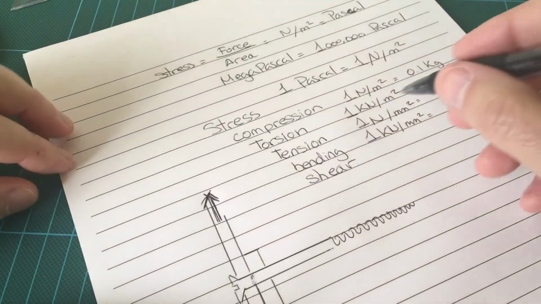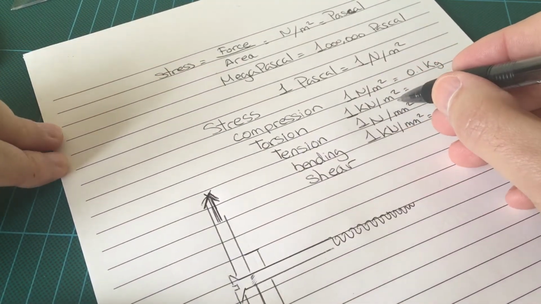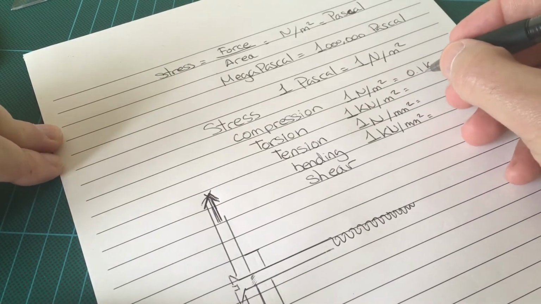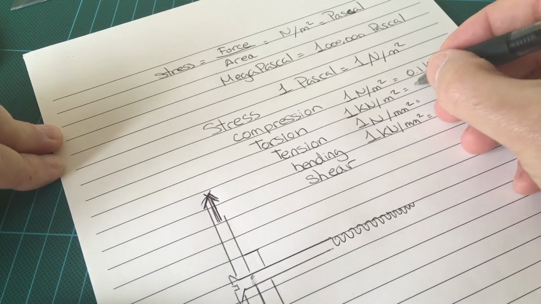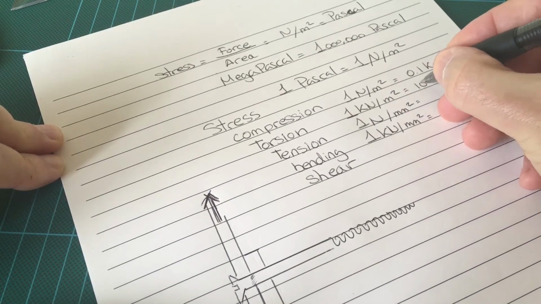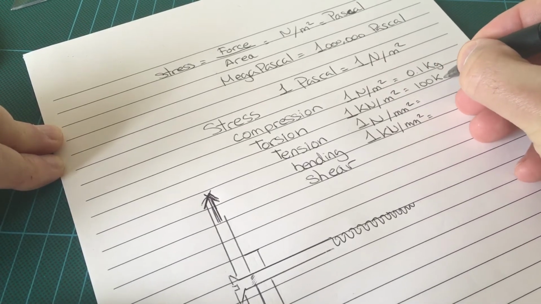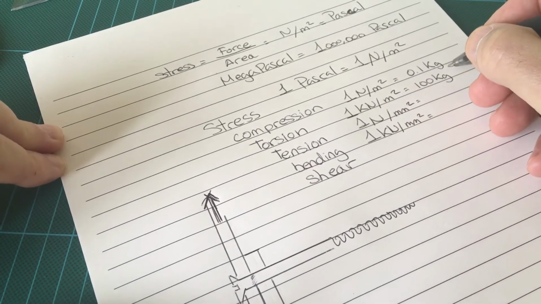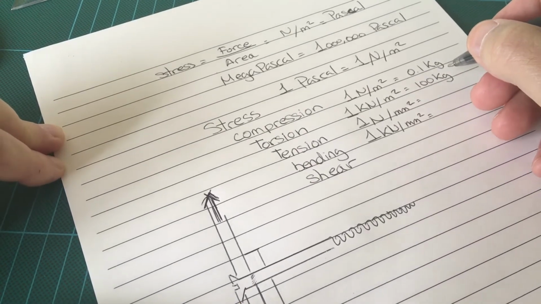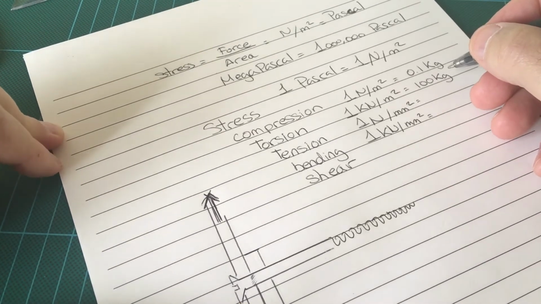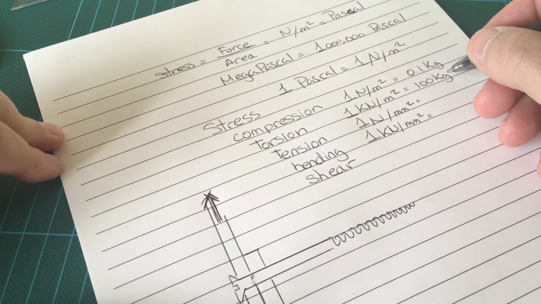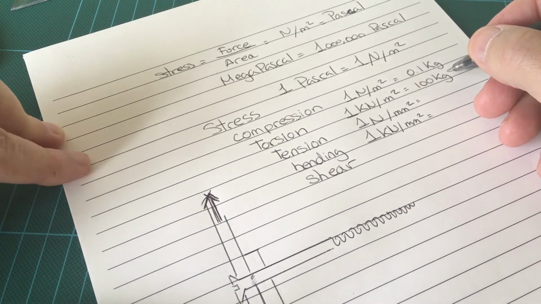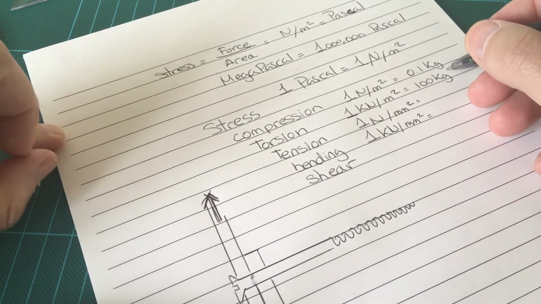So maybe we want to use the kilonewton per square meter. That means if we do 1,000 newtons per square meter, it's like having 100 kilograms over a table that is 1 meter square, which is like a heavy person, not an average person, but quite a heavy person standing on that table. Still, the table is not going to collapse.